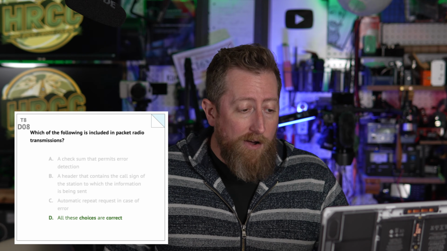Delta 08, which of the following is included in packet radio transmissions? D, all of these choices are correct, which is A, a checksum that permits error detection. B, a header that contains the call sign of the station to which the information is being sent. And C, the automatic repeat request in case of an error. All that is in packet radio. And it's been around for a really long time.